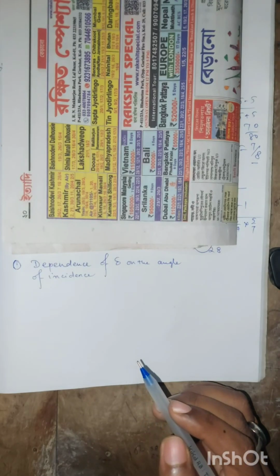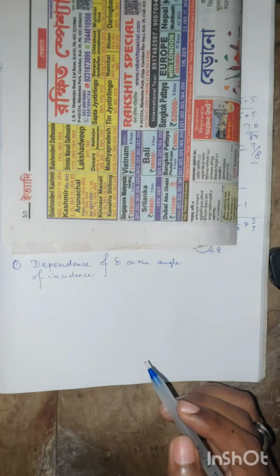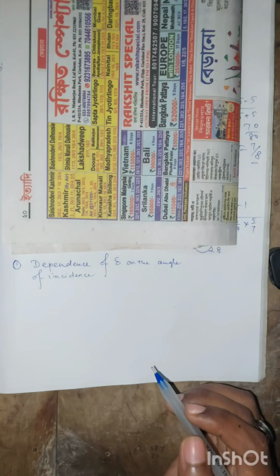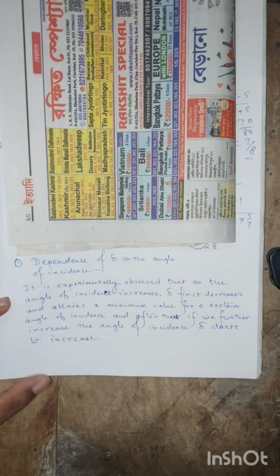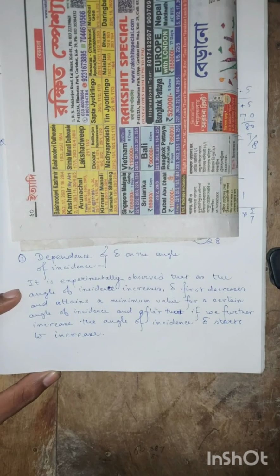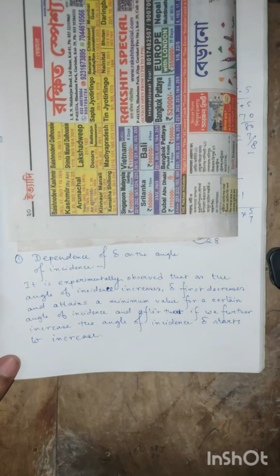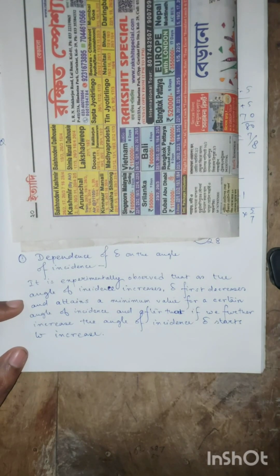Our first point is dependence of delta on the angle of incidence. It is experimentally observed that as the angle of incidence increases, delta first decreases and reaches a minimum value for a certain angle of incidence.